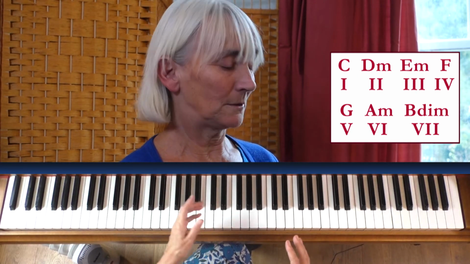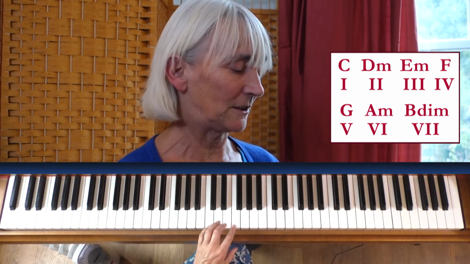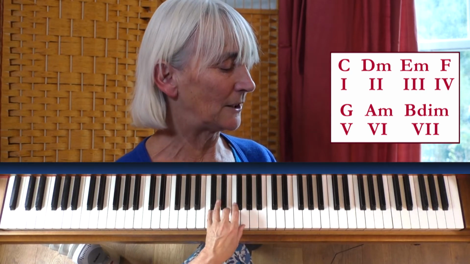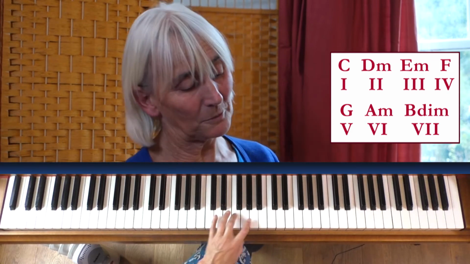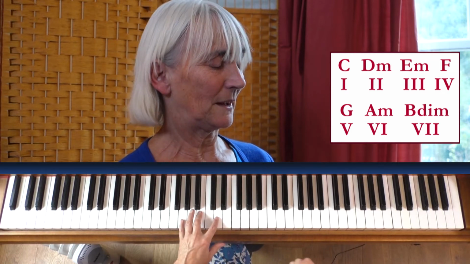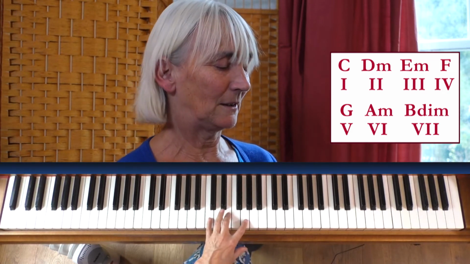The other one, which is very similar and which we'll look at as well, you can use either of them for what we're doing, it doesn't matter, is the 1-6-2-5. So it's just a variation. So on this one, we've got chord 1, down to chord 6, and now we'll go up to chord 2 and down to chord 5.